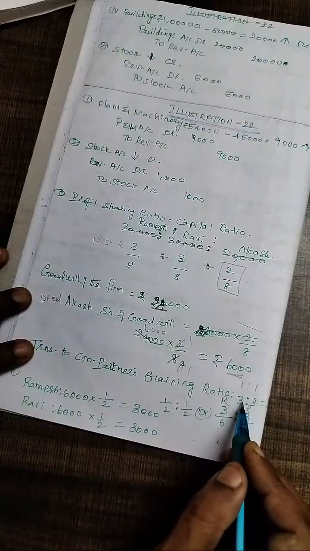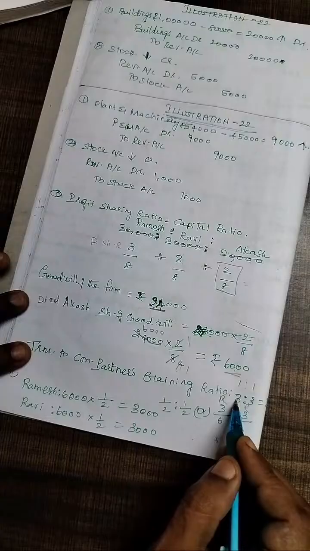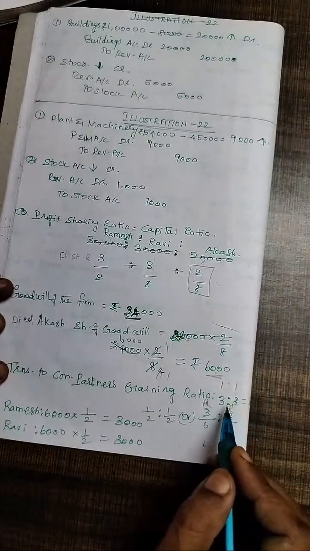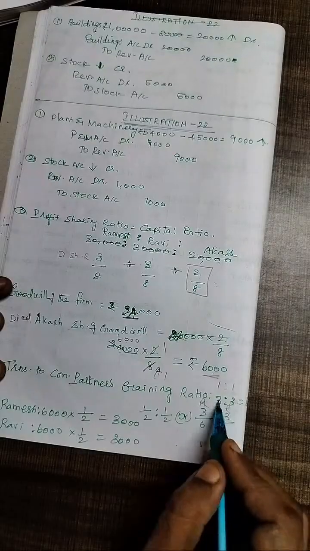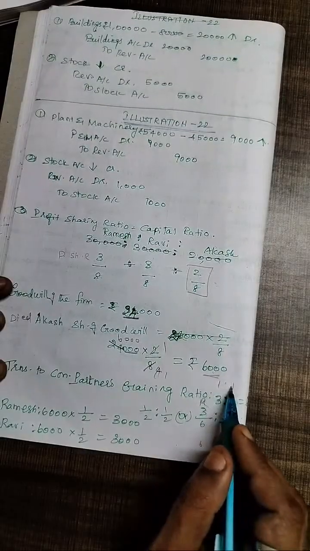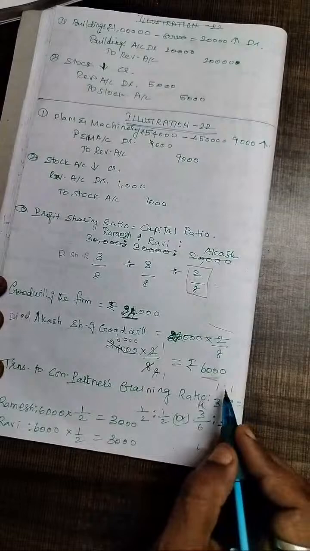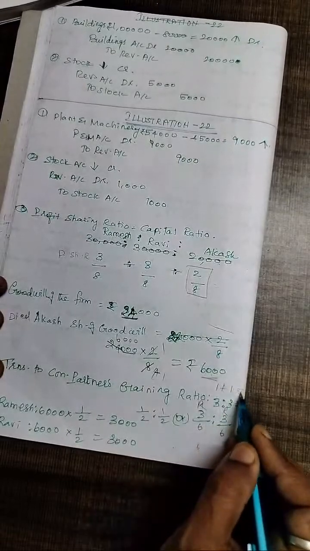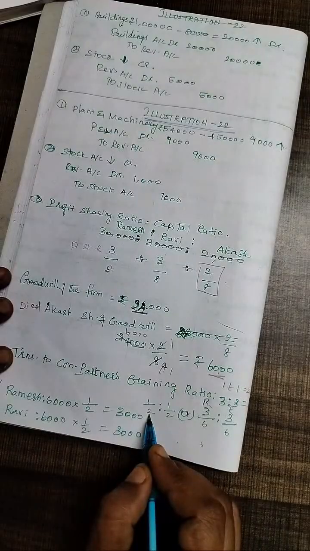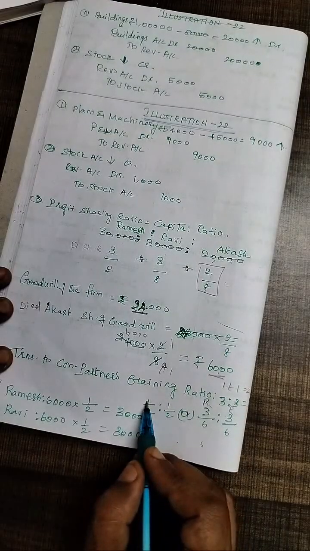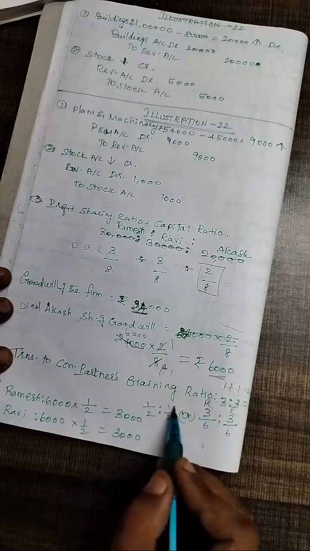If we get the same value for two partners, we assume it as a 1:1 ratio. 1 plus 1 is 2. The sum of the ratio you enter in the denominator, and the actual ratio in the numerator.